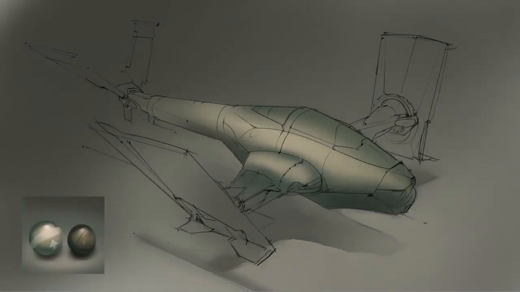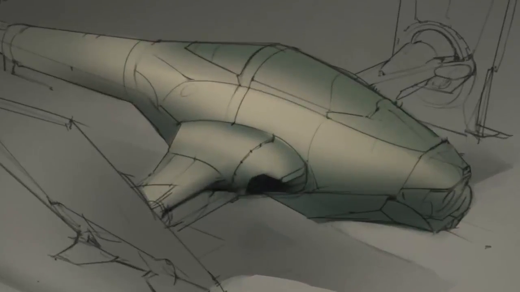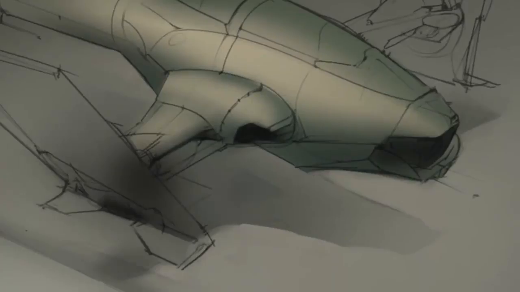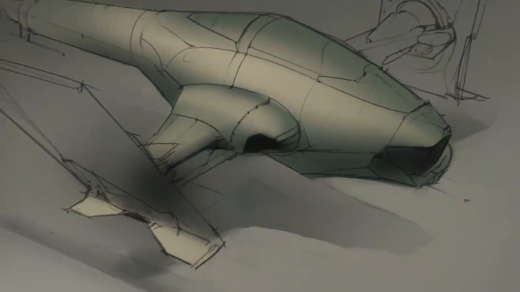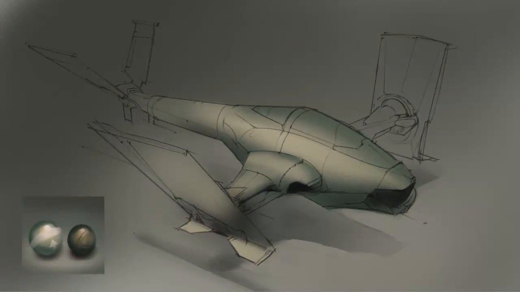So you notice as I'm starting here, I'm thinking of the large masses first. I'm not thinking about those small details at all. I'm thinking of the hull of this ship as a giant cylinder, and then I added on the wings. And here I'm starting to add on the smaller masses. So I'll add a light source and then erase it away to reveal the shadow underneath.